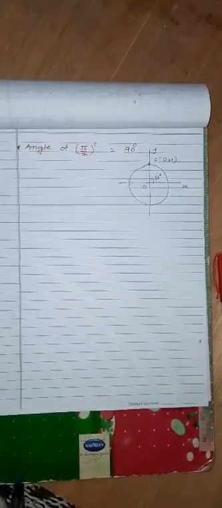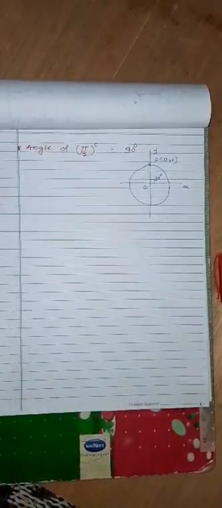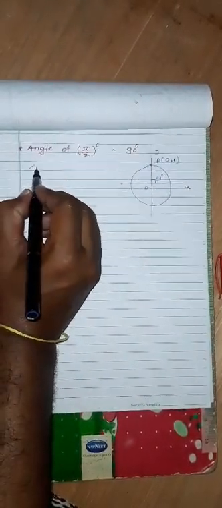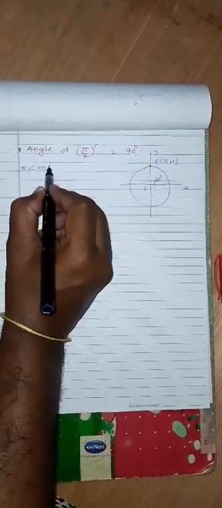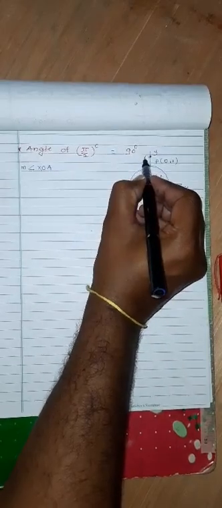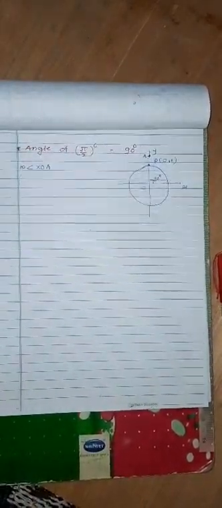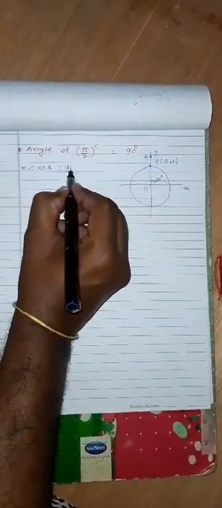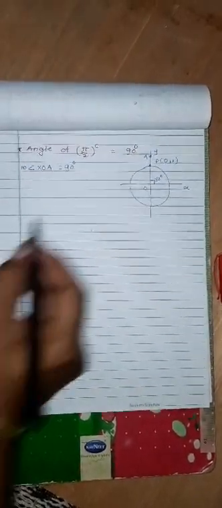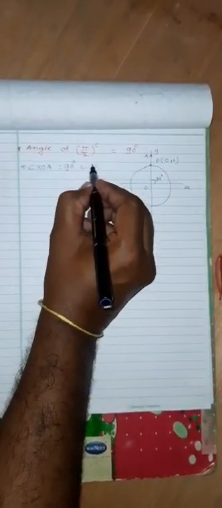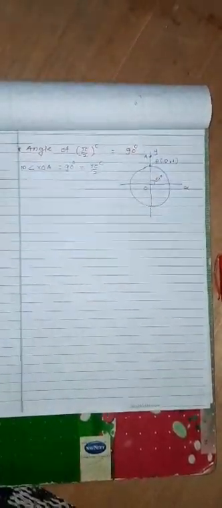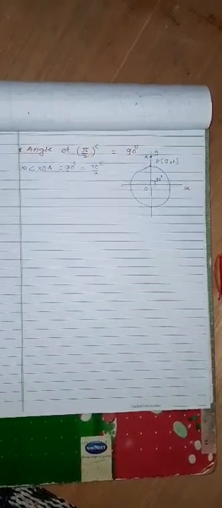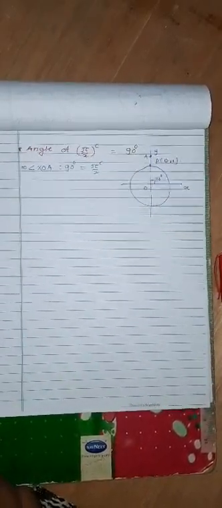Now we have to discuss the trigonometric functions of this. Suppose the measure of angle XOA, we name this point A, is nothing but 90 degrees, which means pi by 2 radian. After that, the ray OA intersects the standard circle in the unit point.